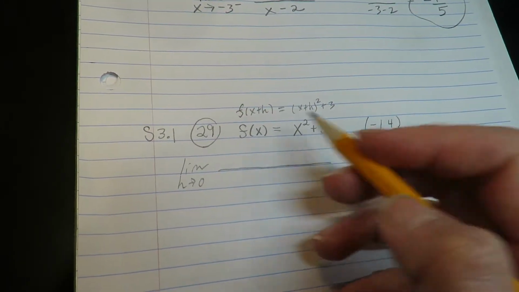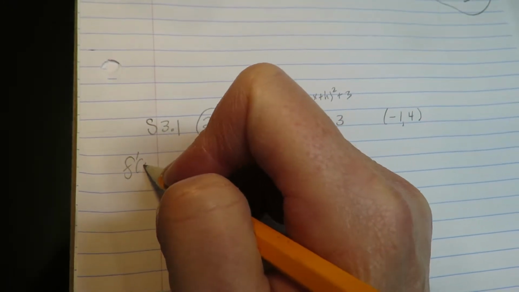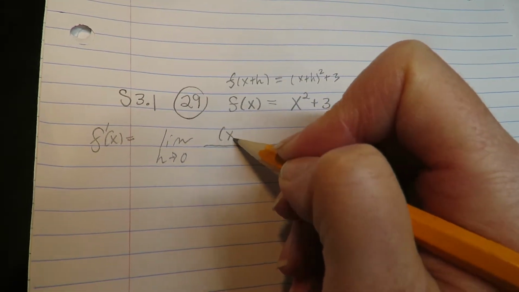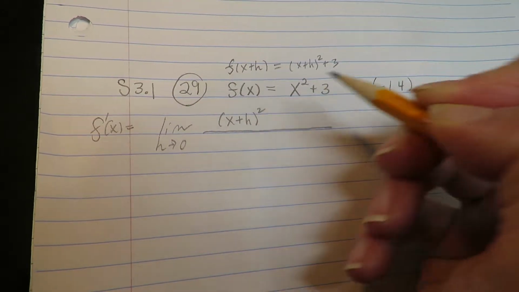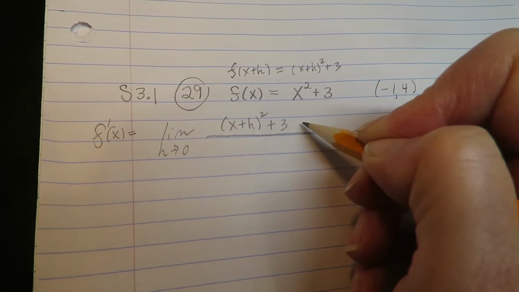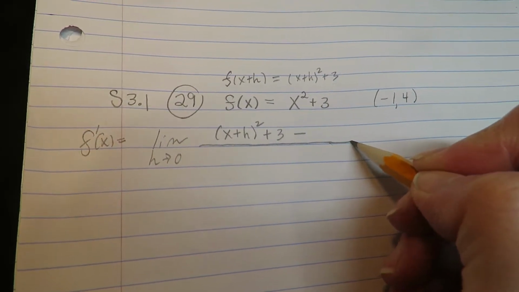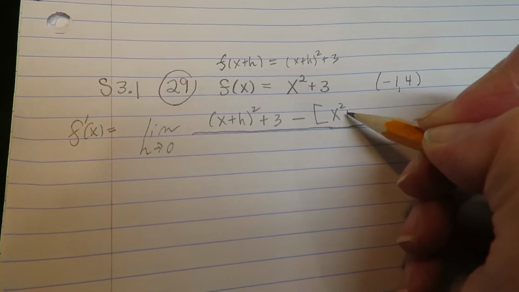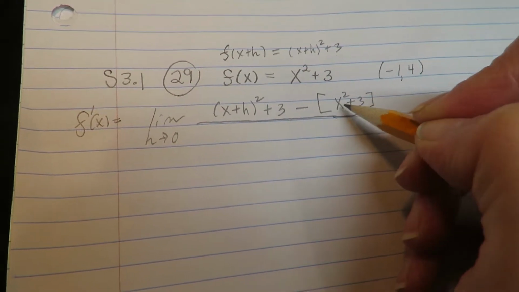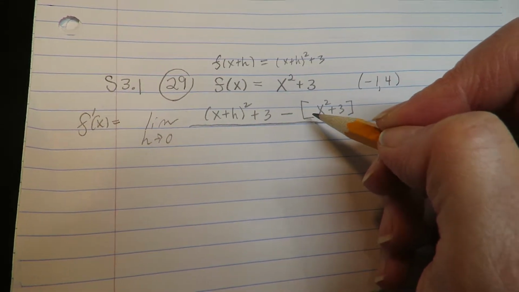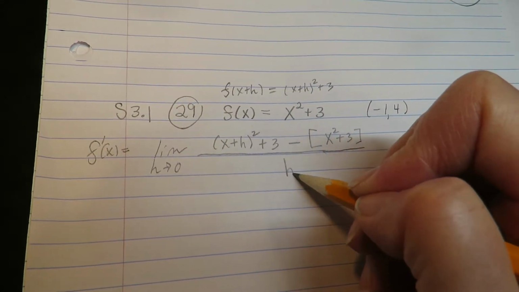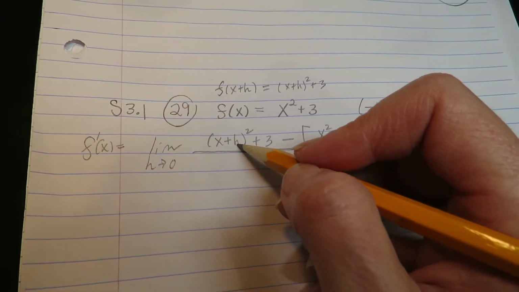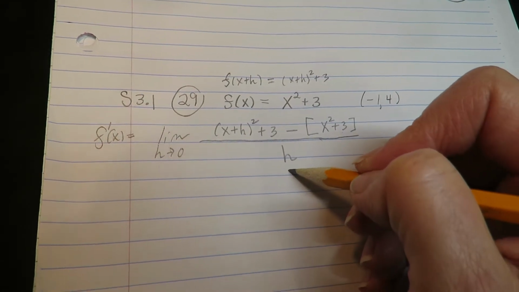So remember, in the formula I showed you for the derivative, you do f of x plus h, which is that, minus all of f of x. Now this is where a student might make a mistake because they don't subtract all of f of x. So make sure you subtract both of these terms and not just the first guy, all over h. So if you recall, the formula is the limit as h goes to 0 of f of x plus h minus f of x over h.